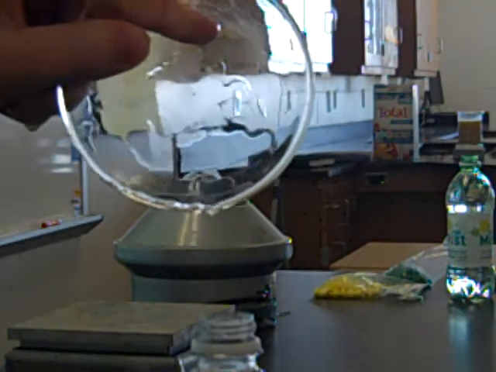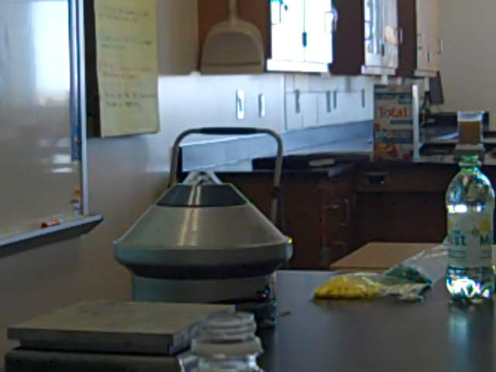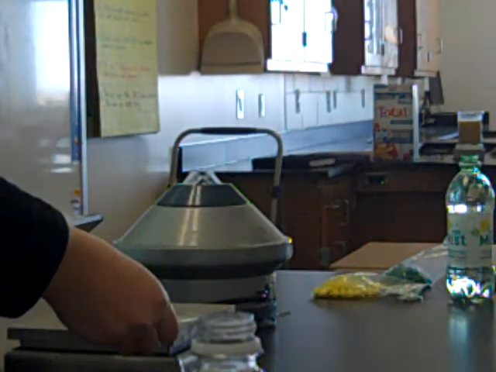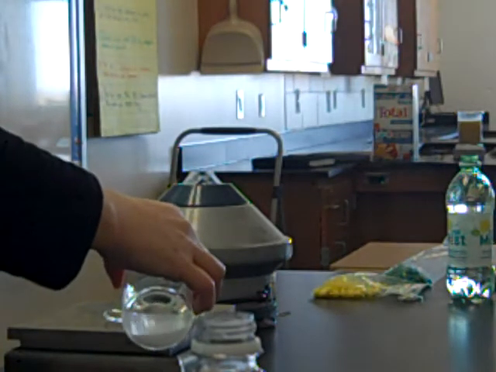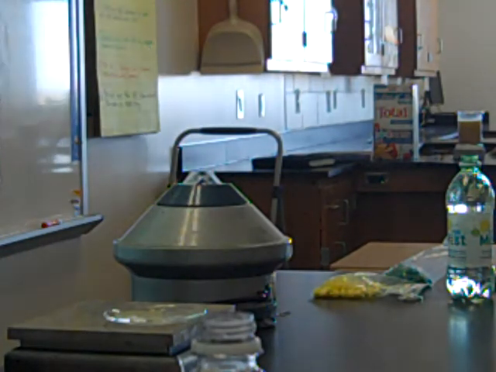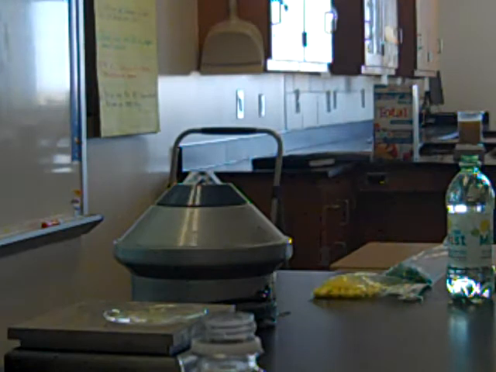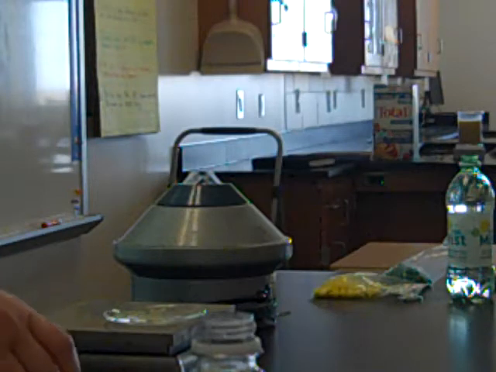Alright? This is a little watch glass. I just cleaned it off, so it's a nice clean watch glass. I'm going to put it here on this hot plate. It's basically just a piece of glass. Alright, and this is salt water. I'm going to pour some of the salt water onto the watch glass. I'm going to come back to this demo later. This takes a little while to run, so I just wanted to let you know what I was doing.